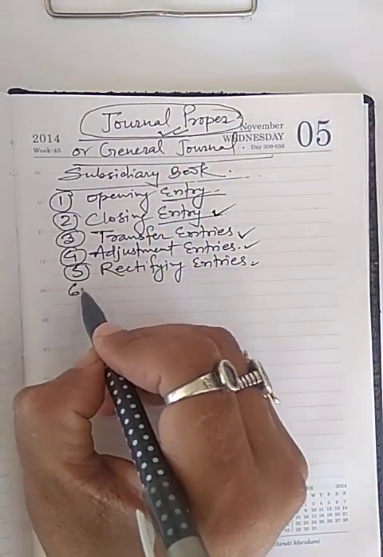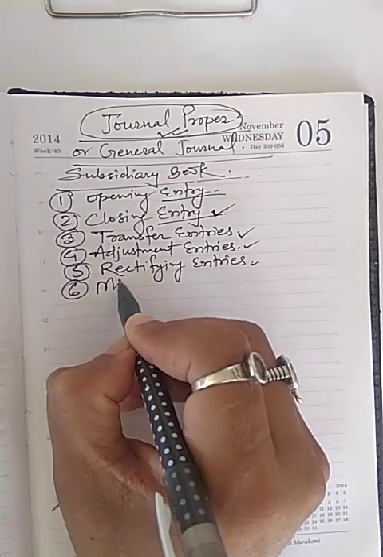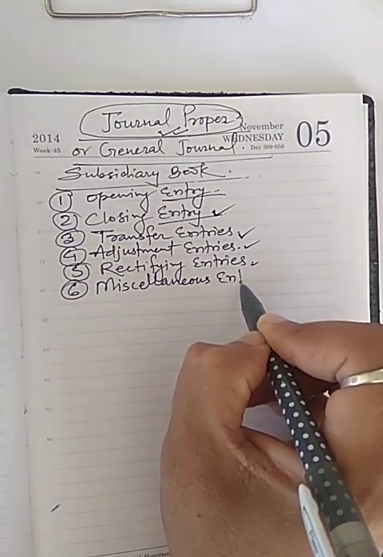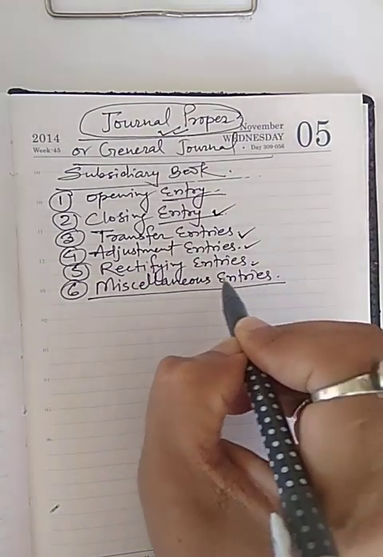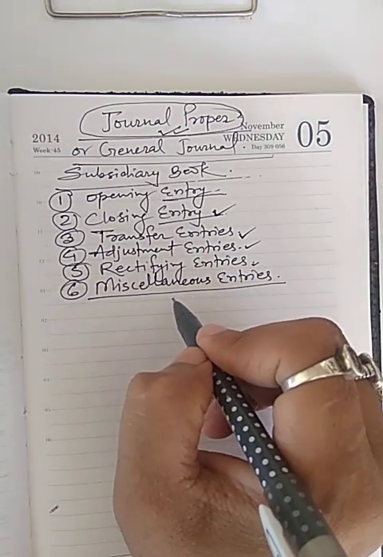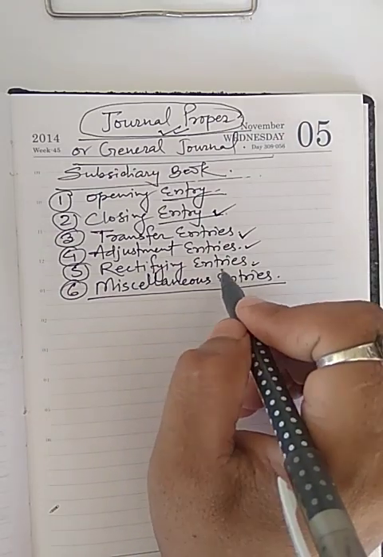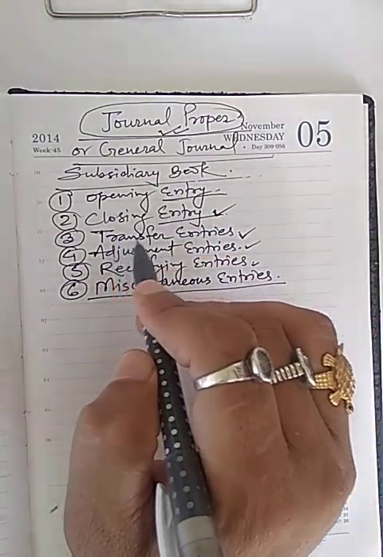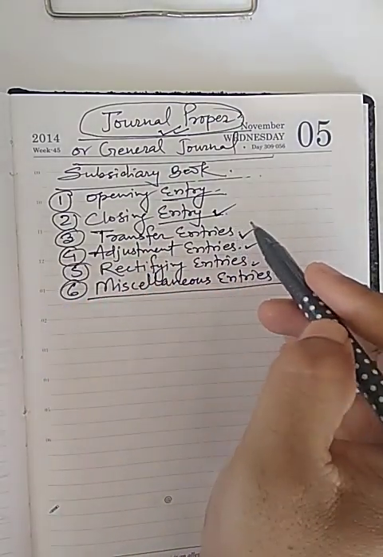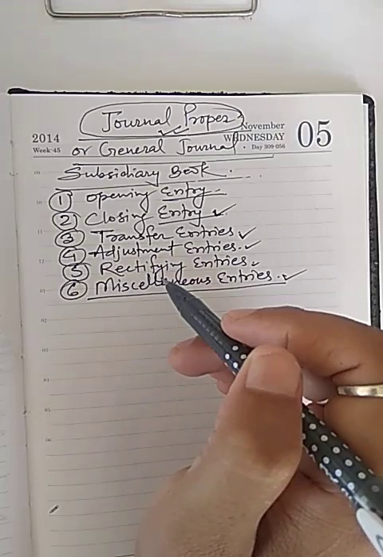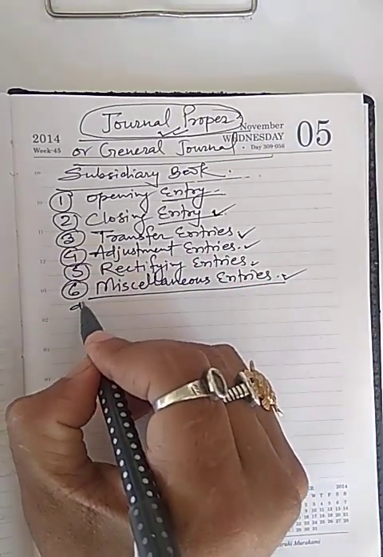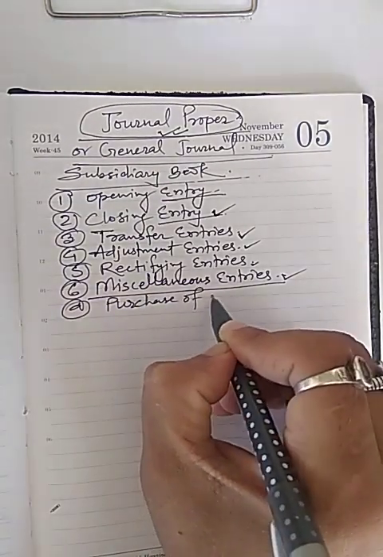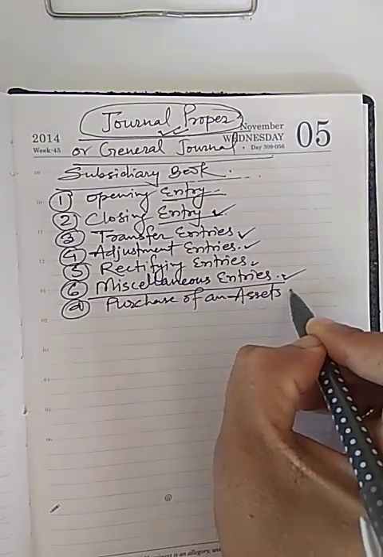Now some miscellaneous entries. Miscellaneous entries include all the entries which are not recorded in purchase book, sales book, and which are not related to opening entry, closing entry etc. So an example may be purchase of an asset on credit.